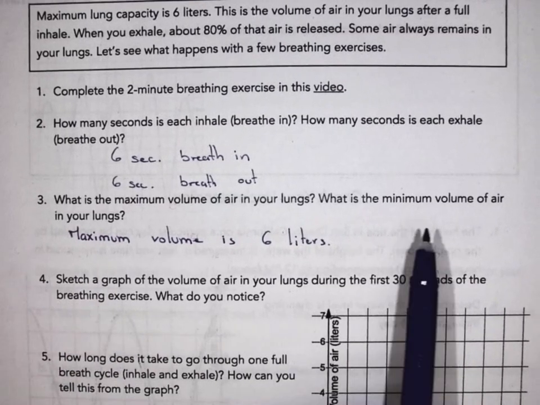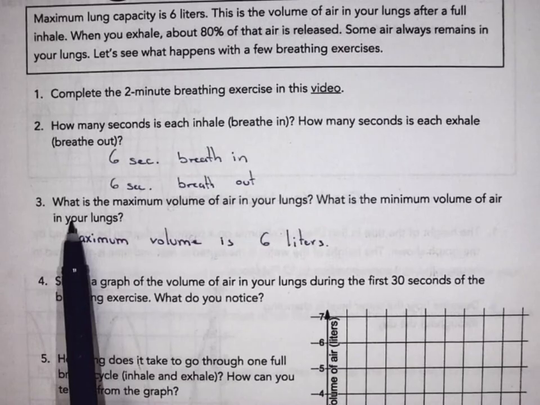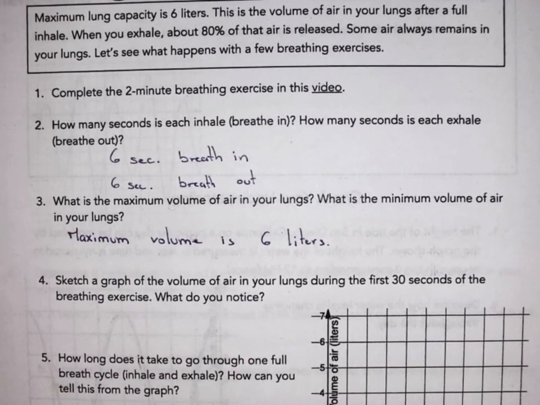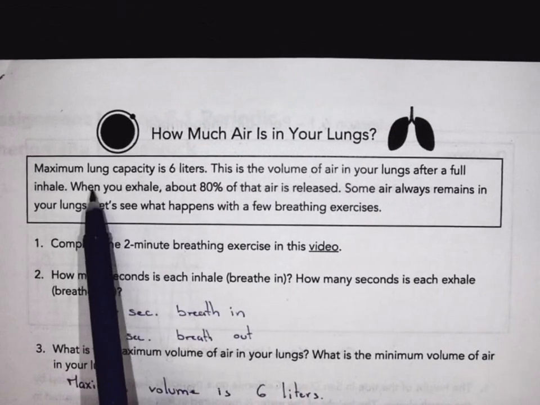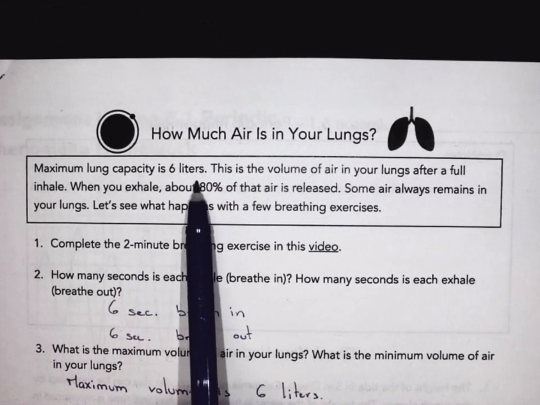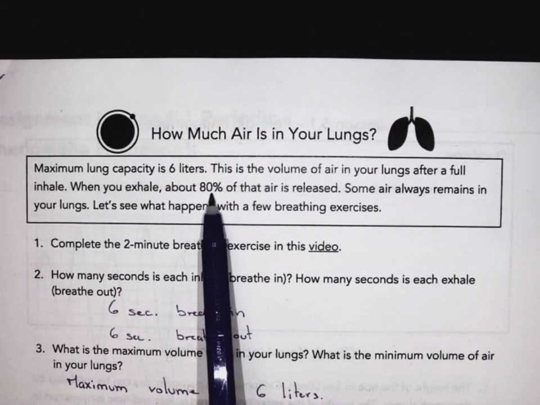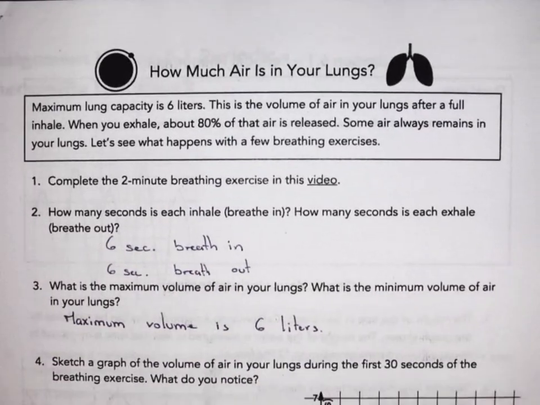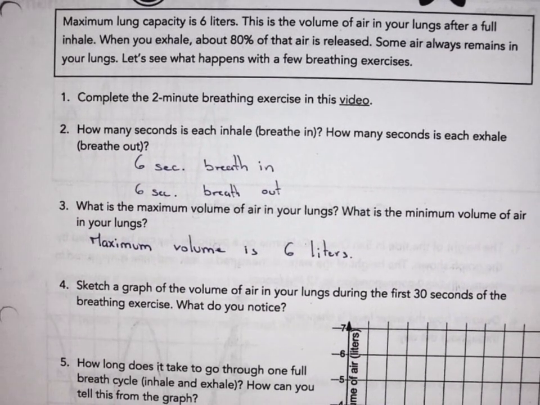And then the minimum volume of air, well, it's not going to be zero. We never have zero in our lungs. It says that when we exhale, we are going to exhale about 80% of the air. We're going to release about 80%, so we're keeping 20% of that air within our lungs at all times.